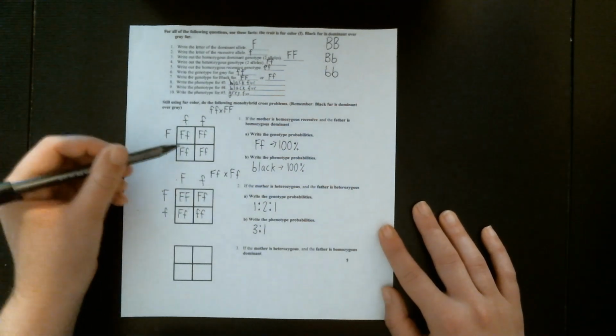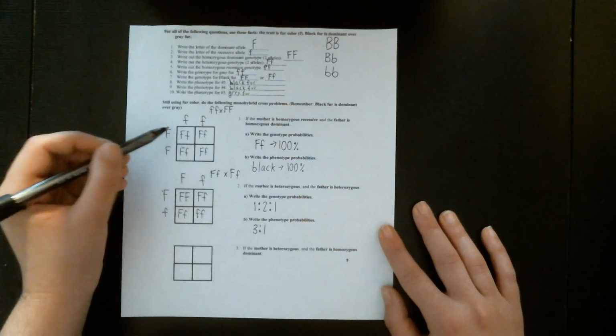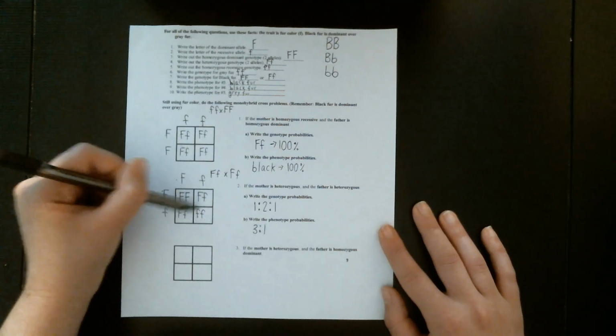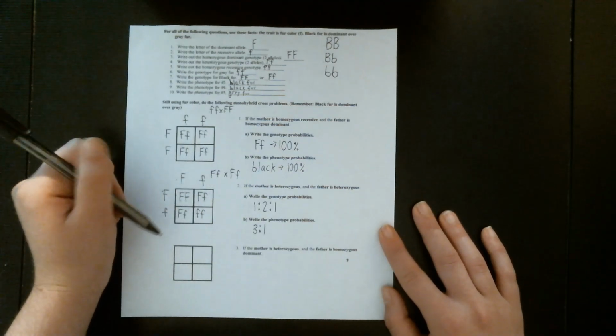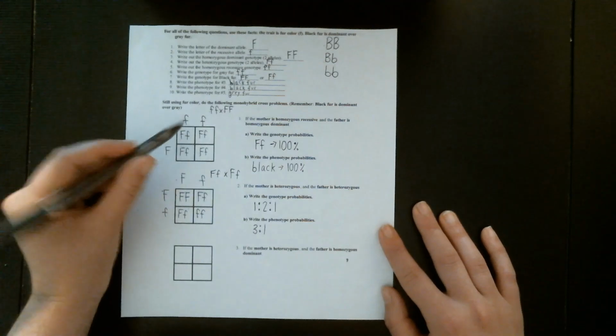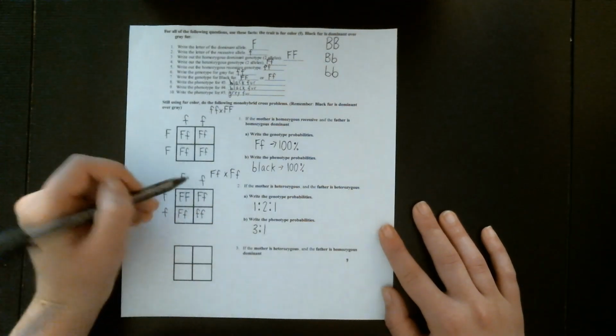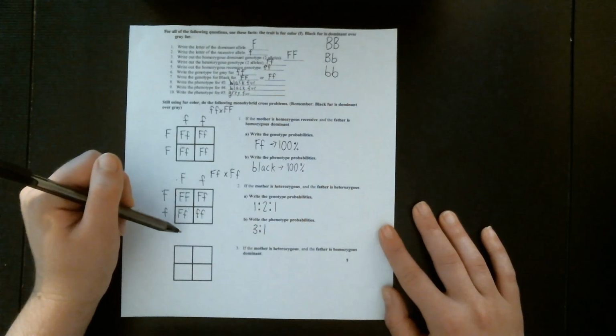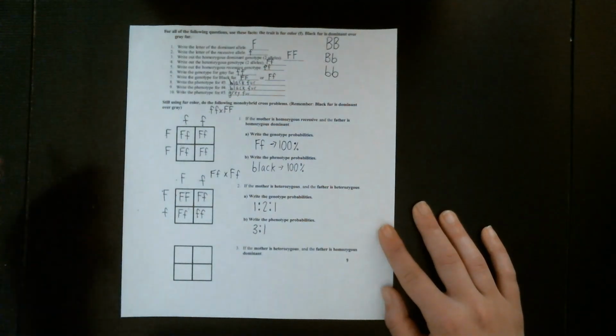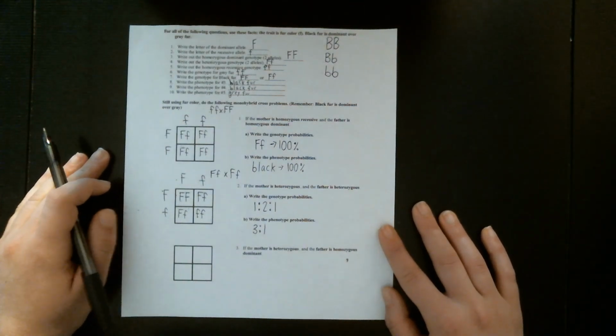But then when you cross 2 black together, now you get 25% gray. So that's interesting. You can have a gray parent and all be black, and you can have 2 black parents and have 1 be gray. So that is what Gregor Mendel saw.